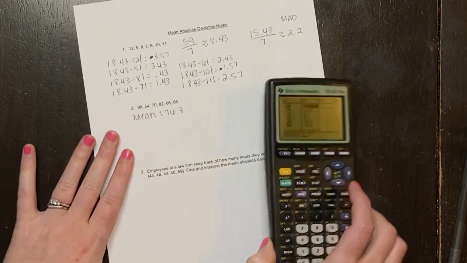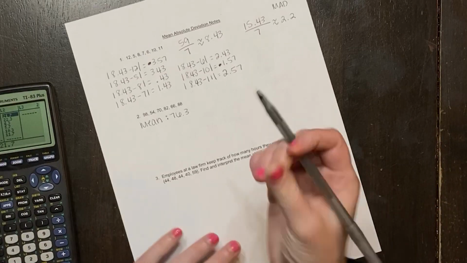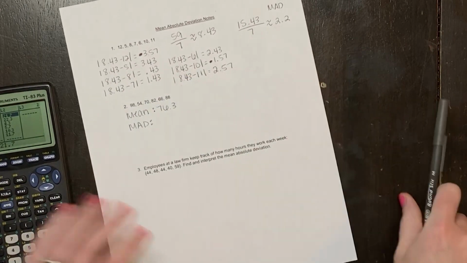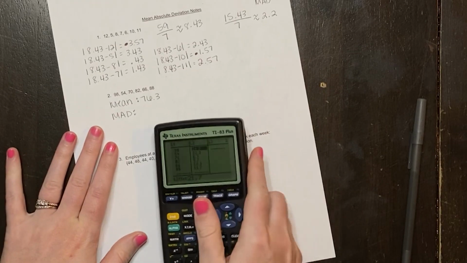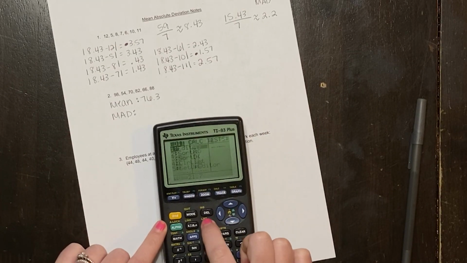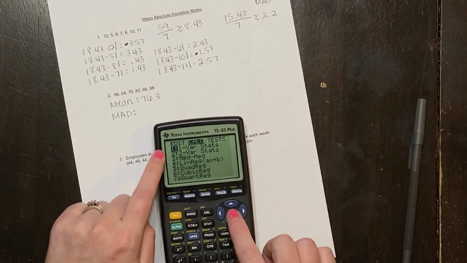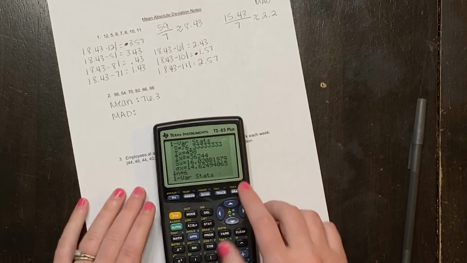Now, the last thing that we want to do to find the mean absolute deviation is go to stat and then calculate, and do one variable stats again. However, we don't want to use list one.